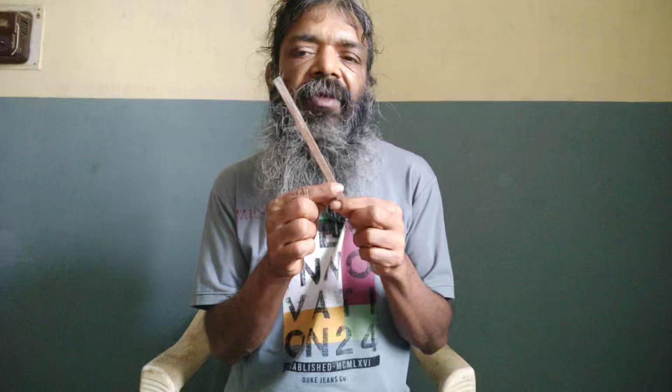If this is the x-axis and this is the y-axis, then 2i plus 3j means the effective component of force along the x-axis is 2i, and along the y-axis it is 3j.